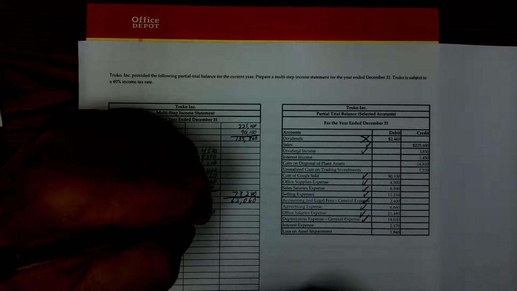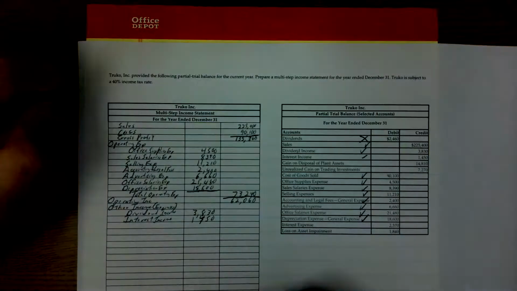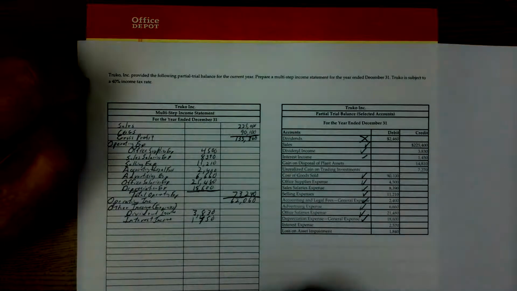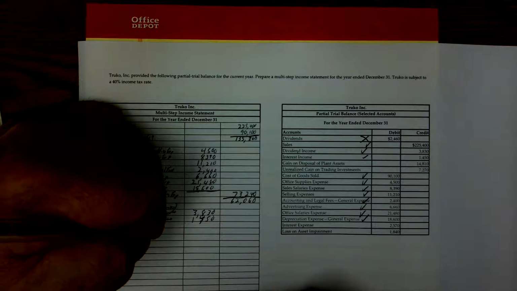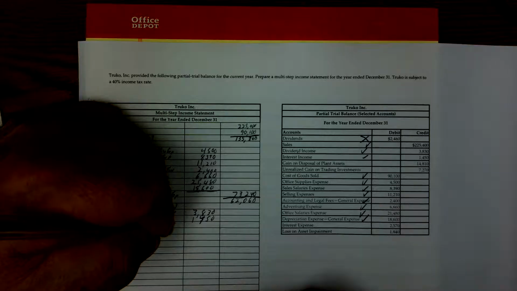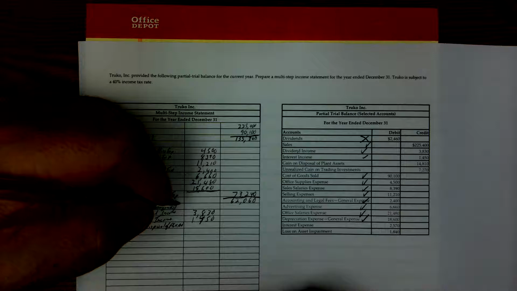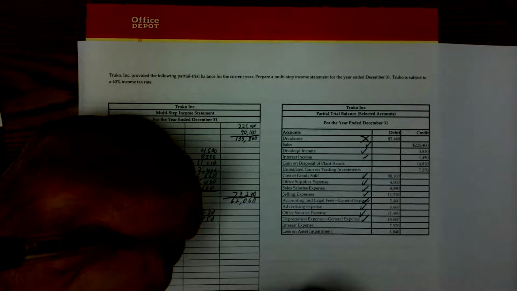Whoops, $1,450. Okay. Then we have the gain on the disposal of plant assets. And that is $14,810.